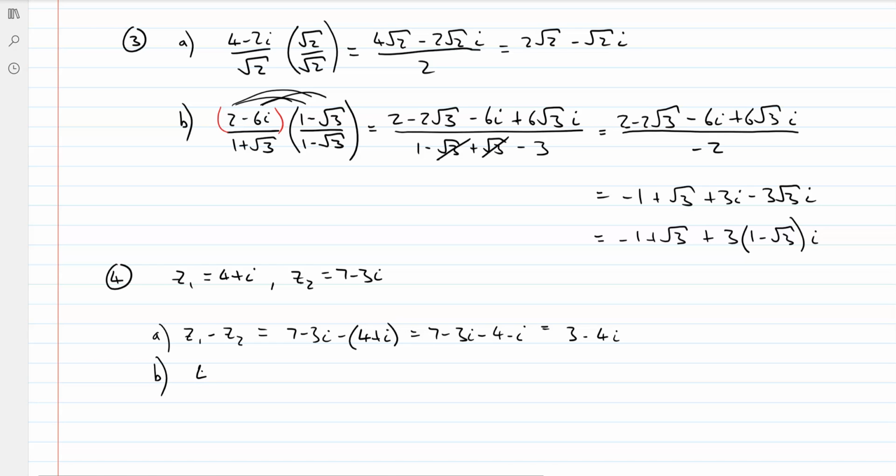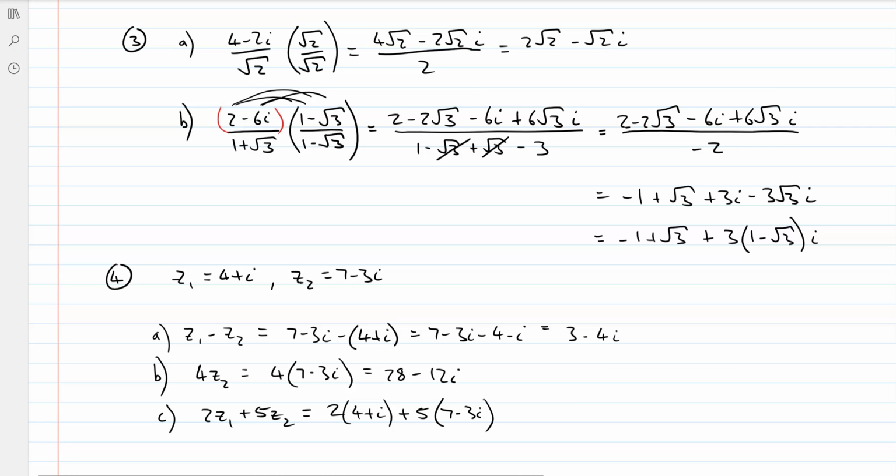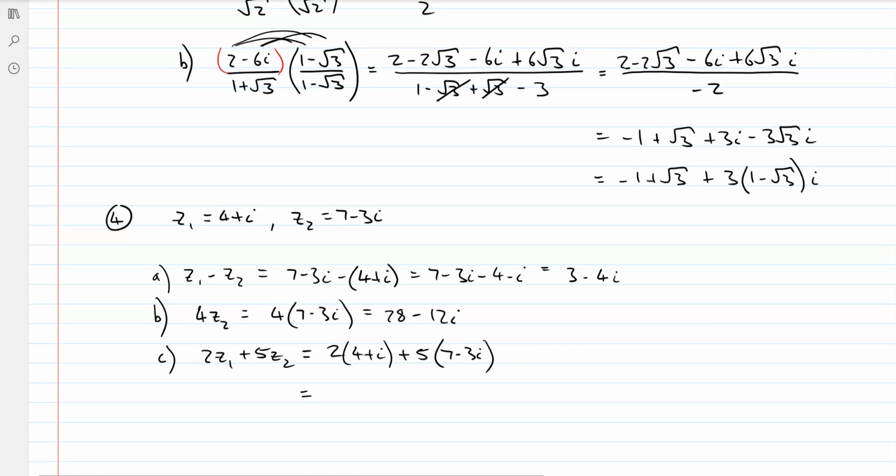Part b is 4z2, just 4 lots of this, and then we can just expand. So again, this is just more practice of the same thing. And then part c, 2z1 plus 5z2, so 2 times z1 plus 5 times z2, and again, all our BIDMAS, everything like that, 2 times 4, 2 times i, 5 times 7, 5 times minus 3i. Real bits altogether, 8 plus 35 is 43. 2i minus 15i is minus 13i.